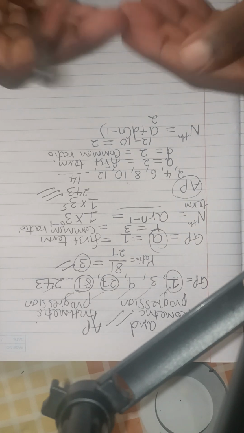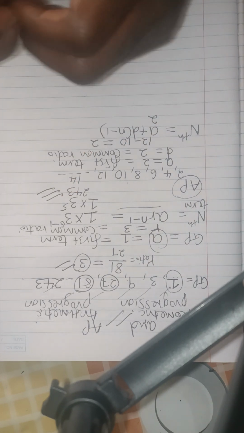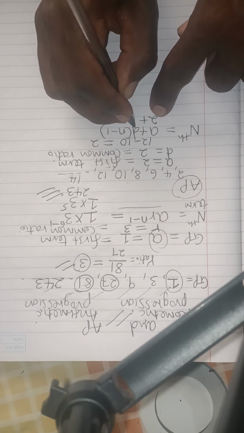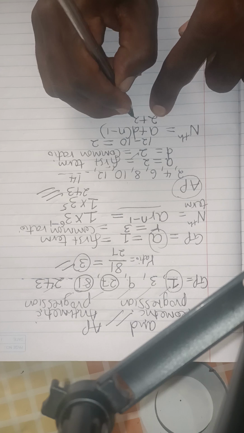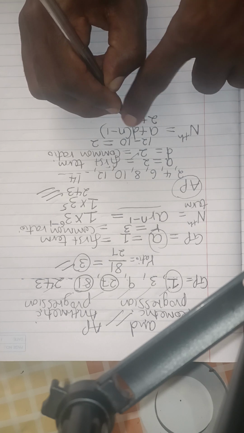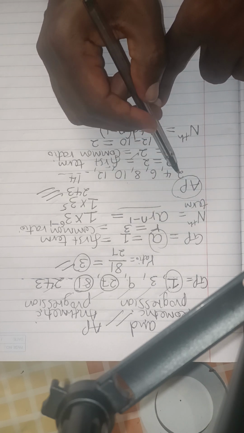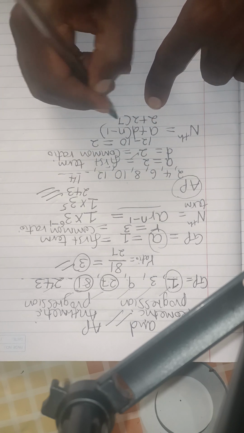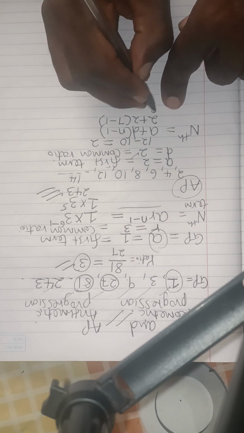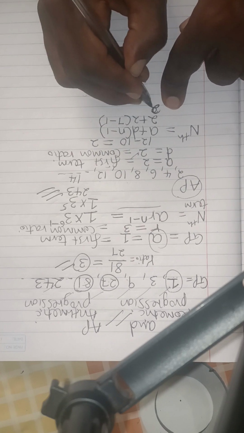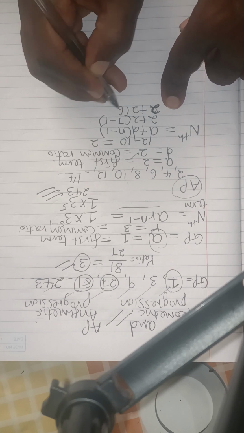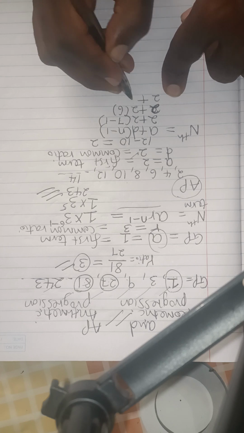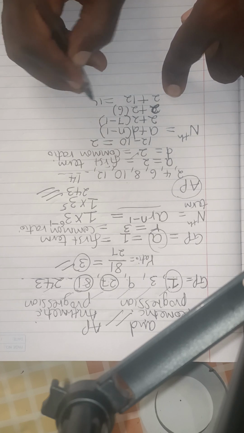But how do I use the formula to get the same answer? I'll say the first term is 2 plus d, the common difference. Our common difference is 2 as well, so 2 into n, the number of terms. So you're getting there: first, second, third, fourth, fifth, sixth, then seventh. So you're getting the 7th term, so 7 minus 1. So that is 2 plus 2 into 6. Okay, so how do you get 6? 7 minus 1. So 2 plus 2 times 6, that is 12. So our answer is 14.